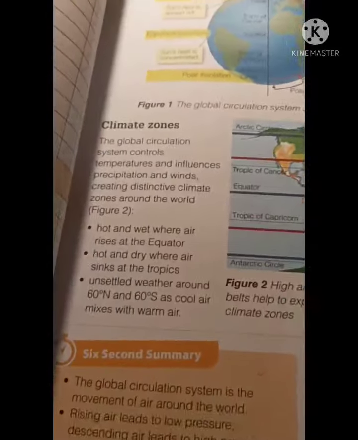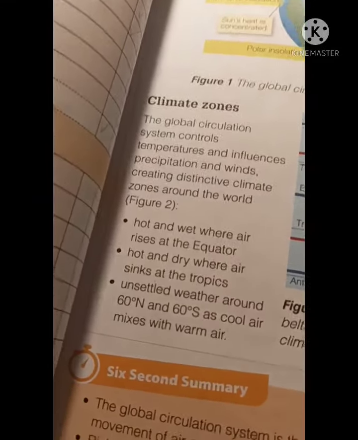So it's Global Hazards, Our Natural World, Component 1. Okay, so we're going to talk about climate zones. I find this part quite useful.